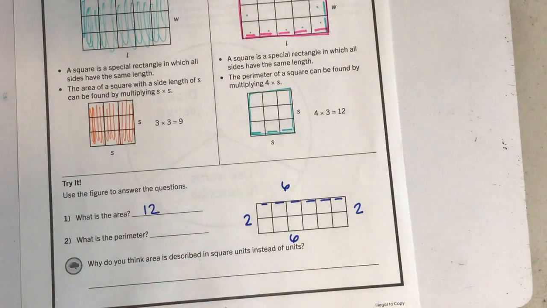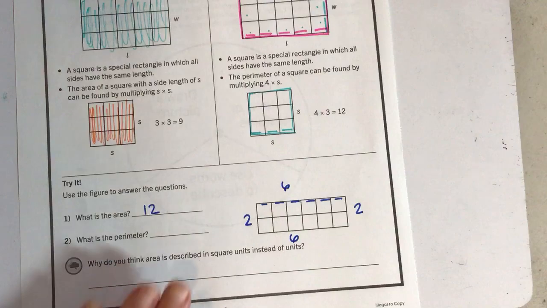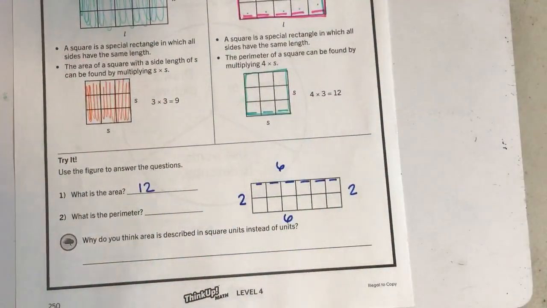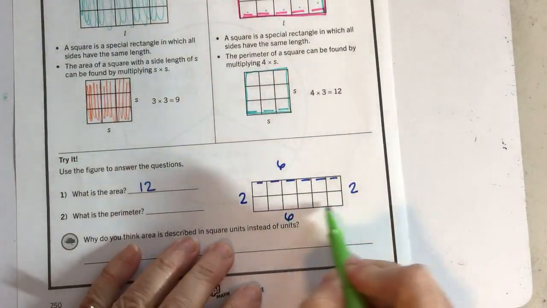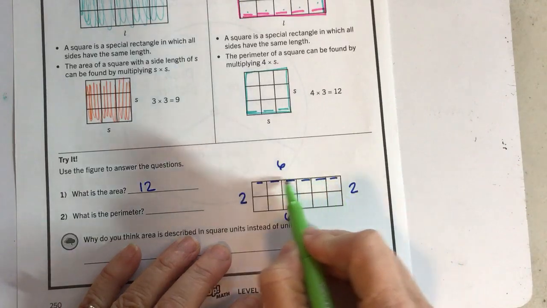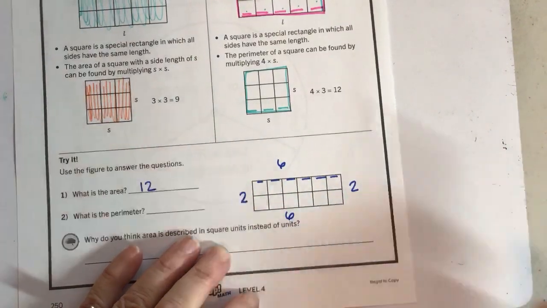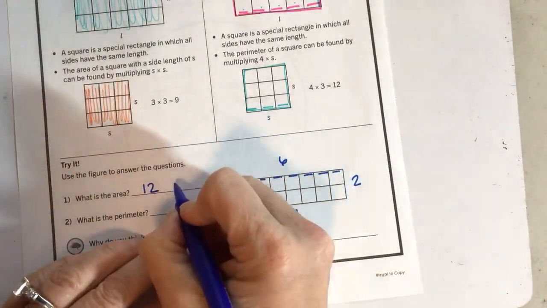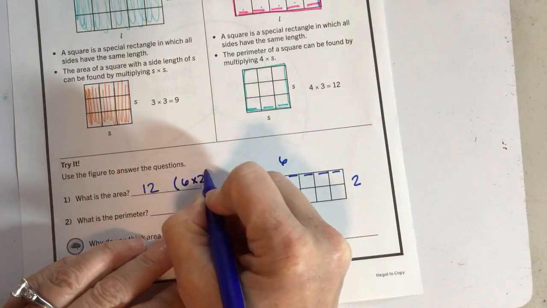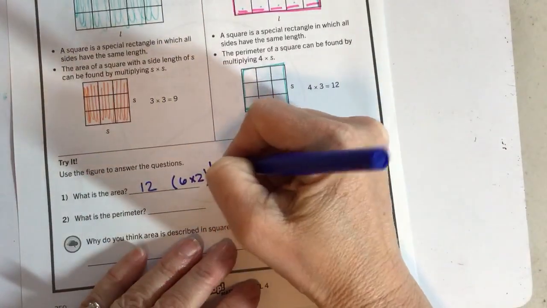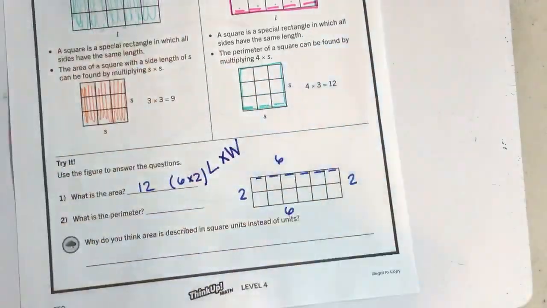Whereas the perimeter is actually looking at taking the 6 plus 2 plus 6 plus 2. So remember with this one right here, we did 6 times 2 because it's the length times the width.